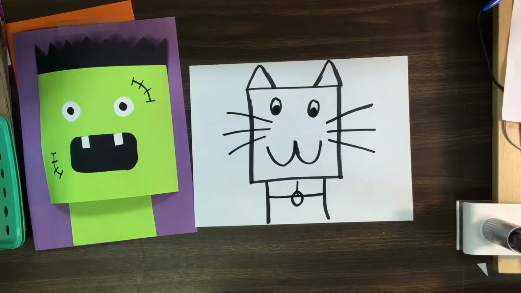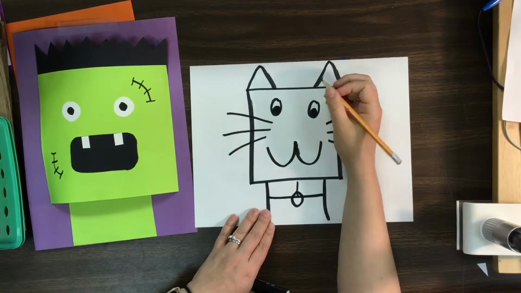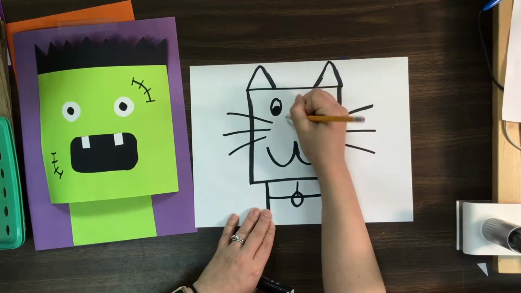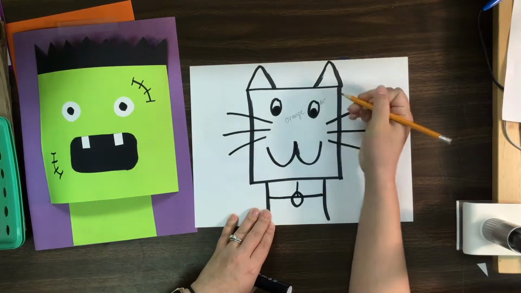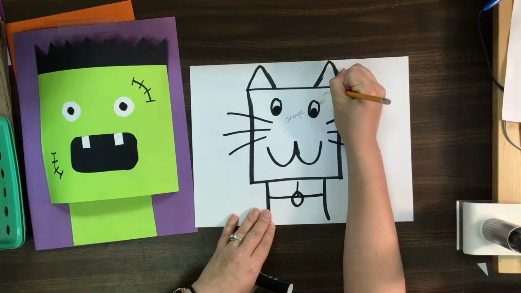Now that I've got these basic details, I'm going to label all of the parts of this so that I know what colors of paper I'm going to need. When I do this, I'm going to take a pencil and write down the color in the area of that space. I'm going to start with the face. So maybe I want my cat to be an orange cat. So I'm going to write orange here. I'm going to make a little arrow that points to the eye and write white and black.